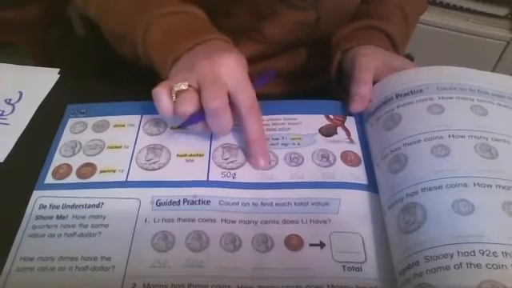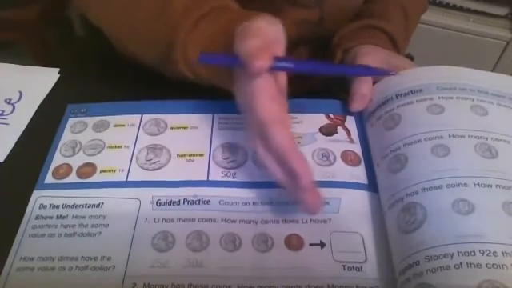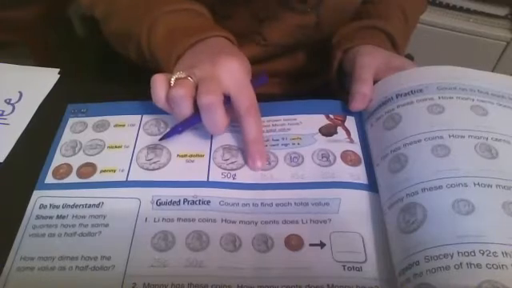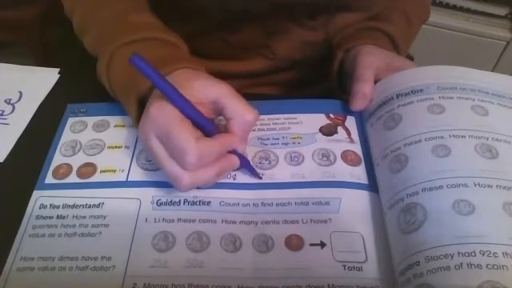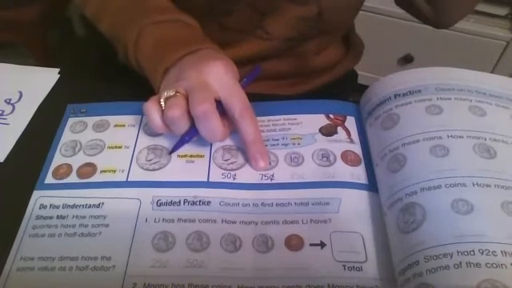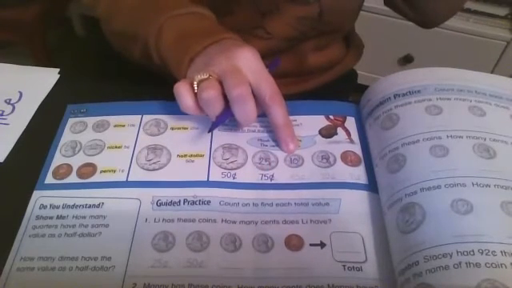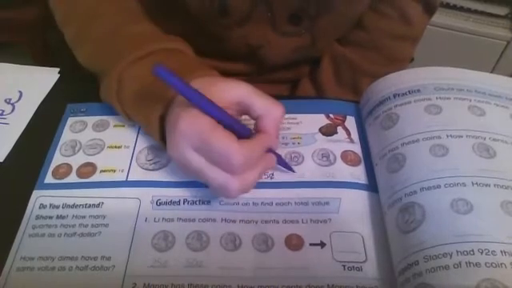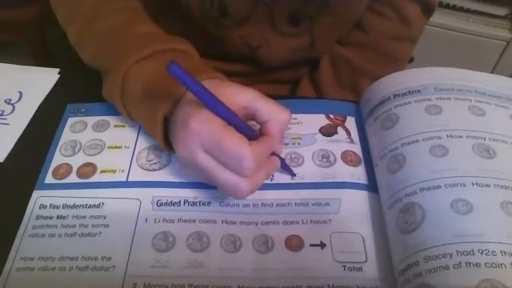So as we go, we're going to be adding on the amount. So from 50, I add 25, and that gives me 75 cents. I have 75, and now I'm adding a dime, which is worth 10 cents. So from 75, I now have 85 cents.